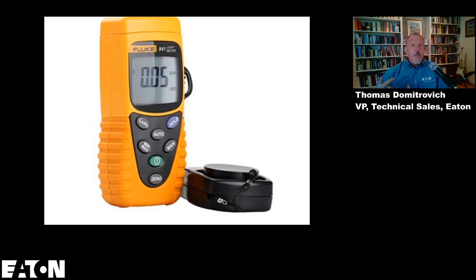Different fixtures, different types of bulbs, and technology will offer different levels of lighting coverage, and you have to understand the codes and standards that you're trying to enforce to be able to measure things correctly. And fortunately or unfortunately, you're going to need to know how to use the equipment as well.